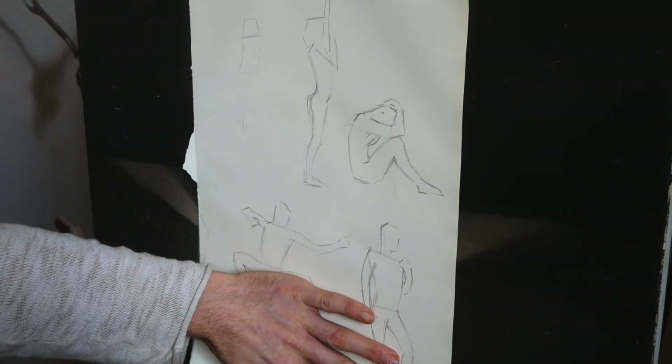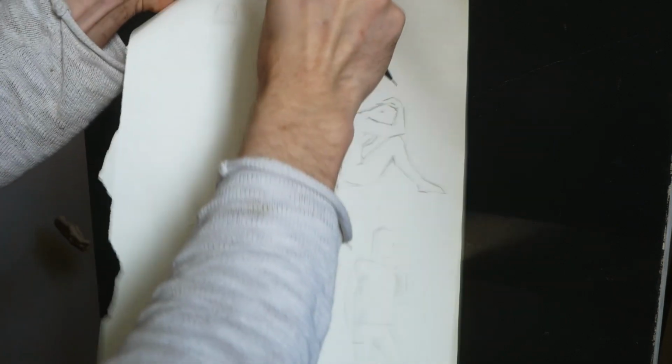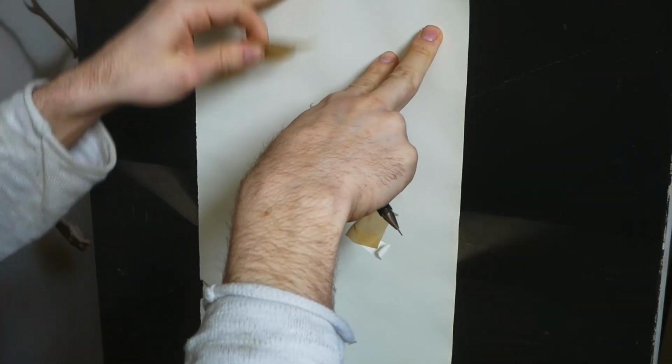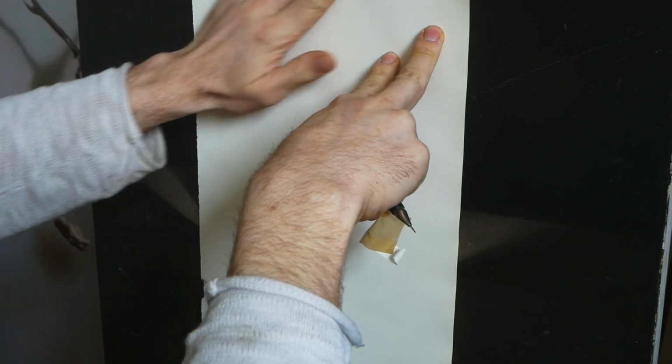I'm just going to swap my paper and lift these bits of tape off. I've run out of space. I don't want to drop the paste too much, so get it up as quickly as possible.